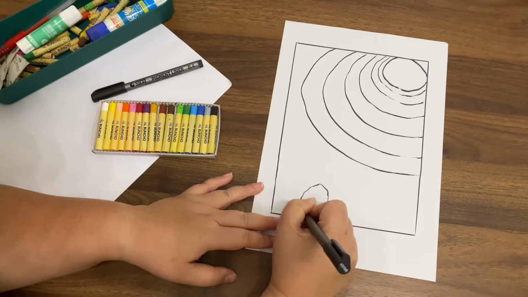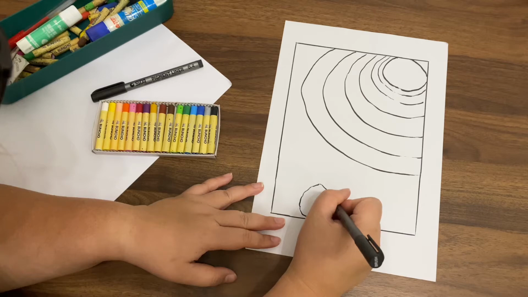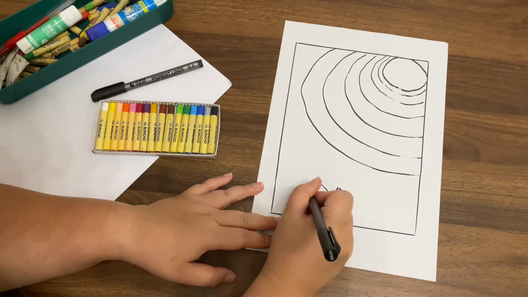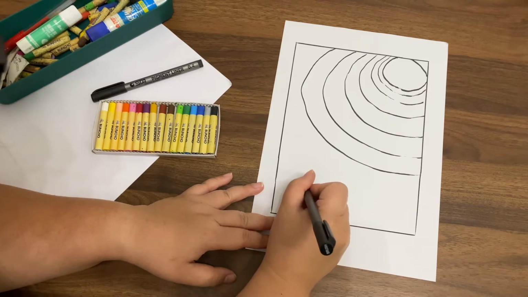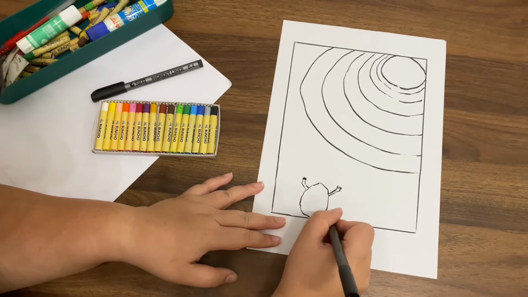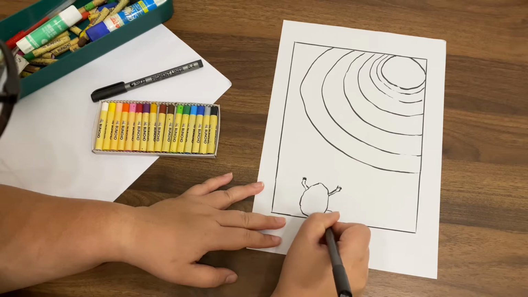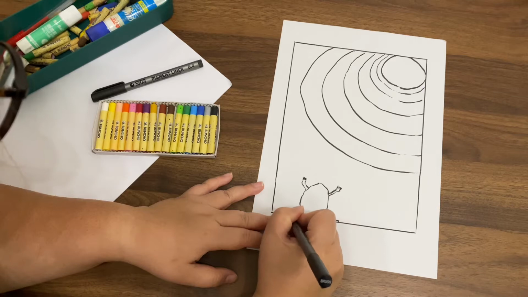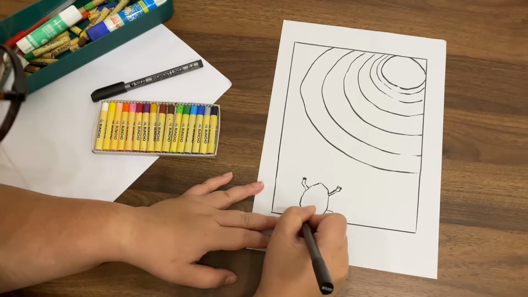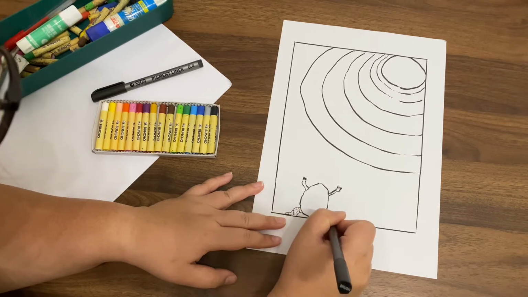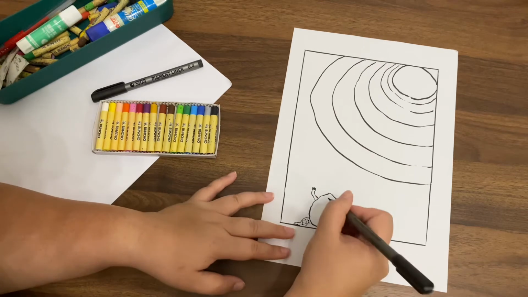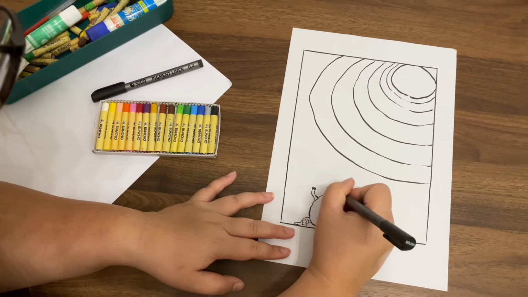This will be my tortoise, and then the tortoise's hand. Then this will be the hind leg or the back leg. Okay, and put some textures on it. Then your tortoise's head. How does the head look?